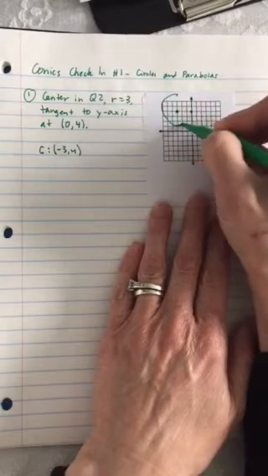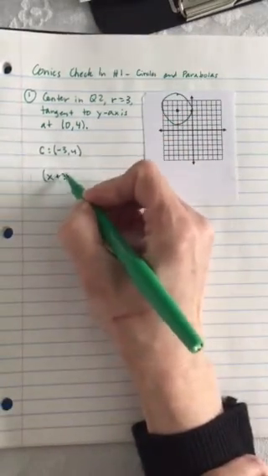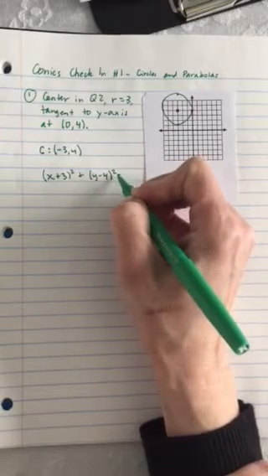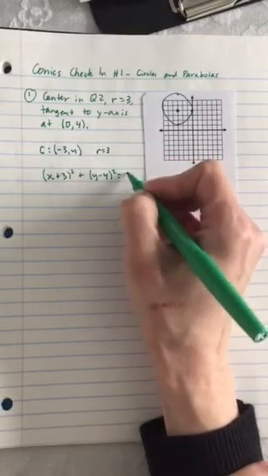So here's my circle. And I really just want the equation. So that's going to be (x + 3)² + (y - 4)² = the radius squared. And since the radius is equal to 3, that makes it 9.